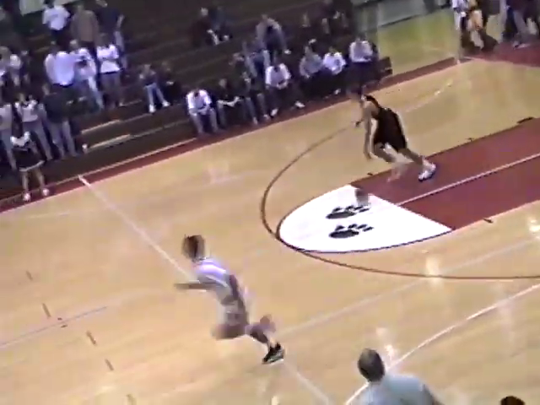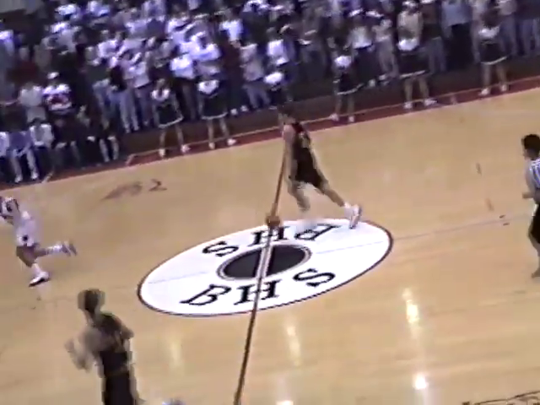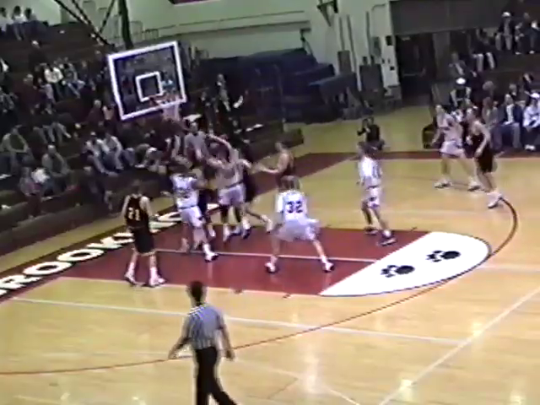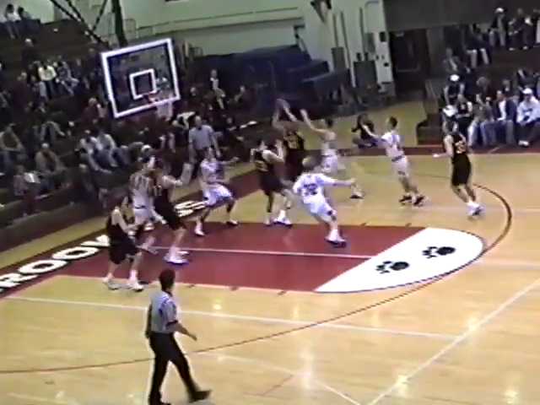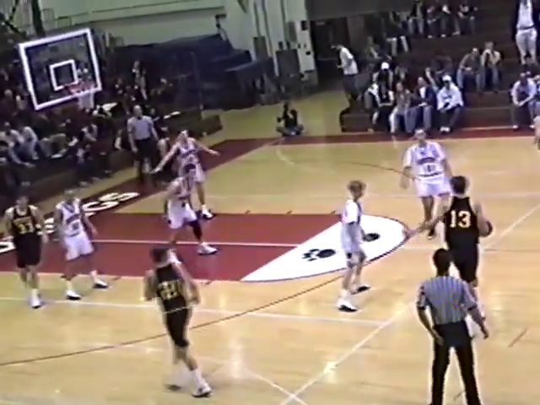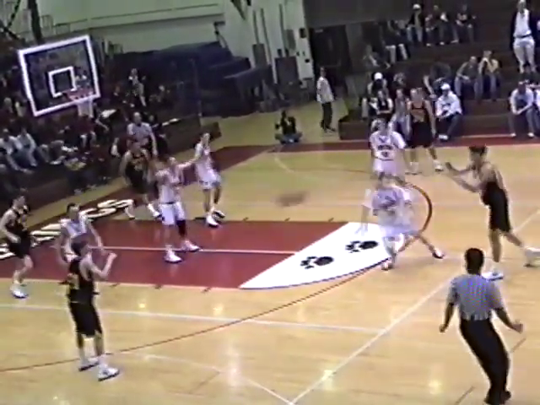Brookings with a turnover in the forecourt. The steal by Severide on the pass intended for Bortnam on the right wing. To Miller. Robinold for 3. Missed it, in and out. And the offensive rebound to Skip Young. Trying to find Miller down low. It's deflected outside. Miller goes to the top of the key to pick it up.